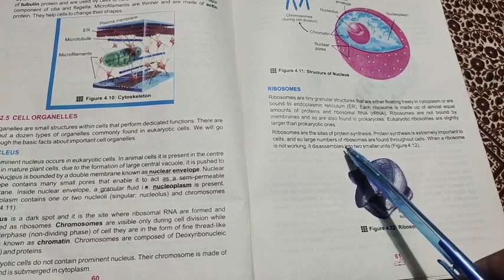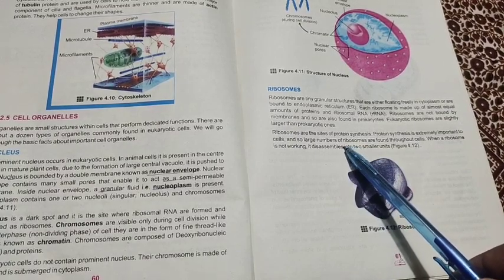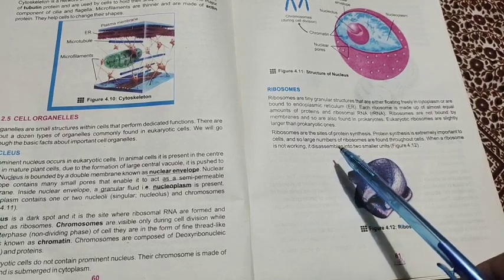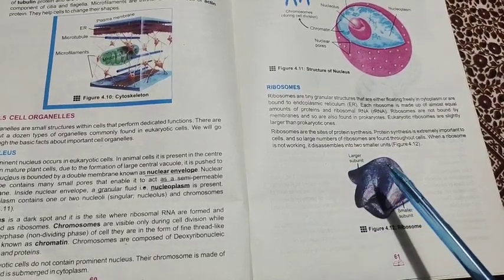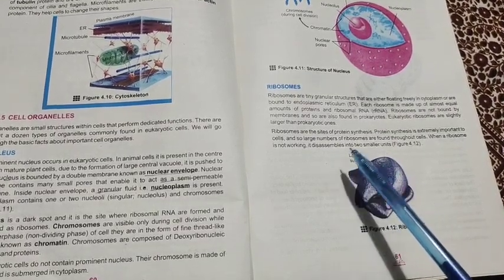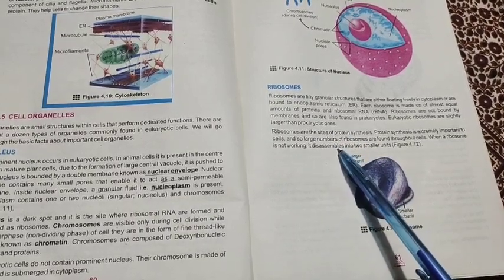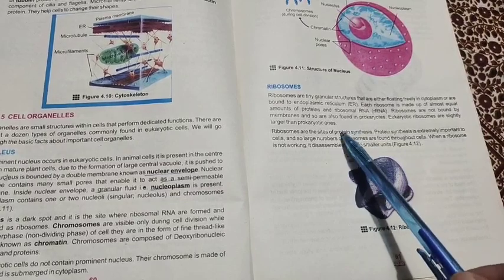Students, here is the basic function of ribosomes. Why did nature give ribosomes inside the cell? The main purpose of the ribosome is to provide the site for the synthesis of protein.